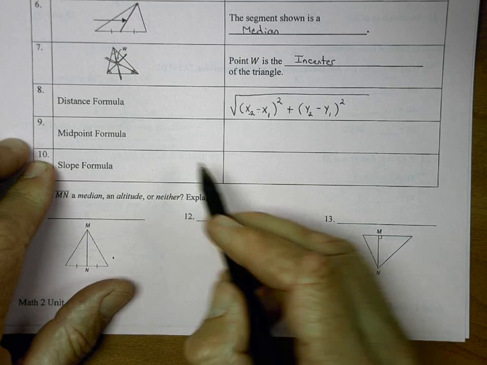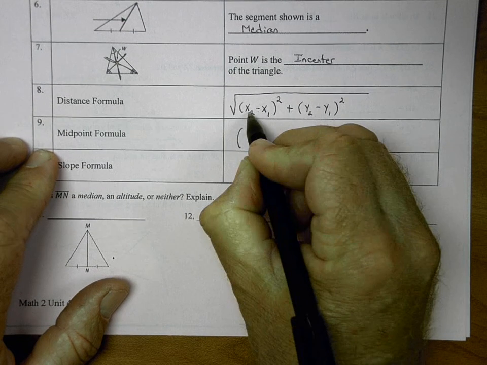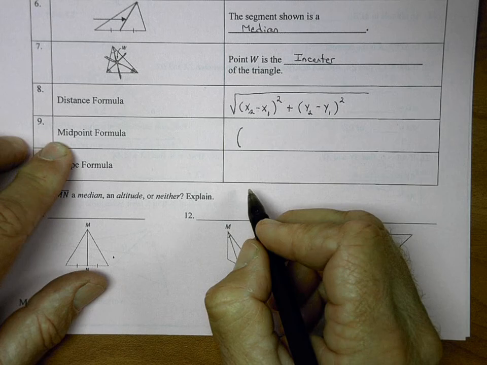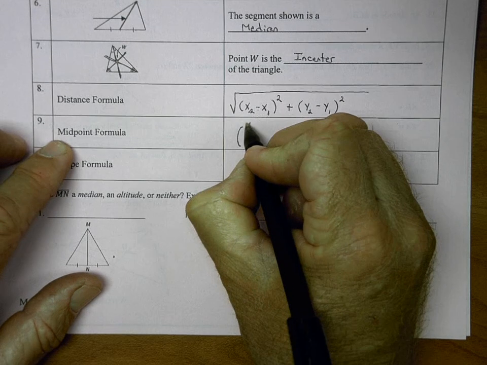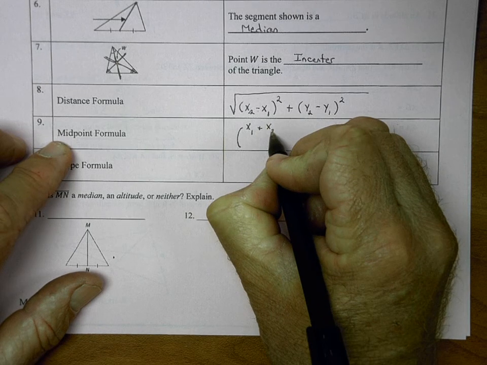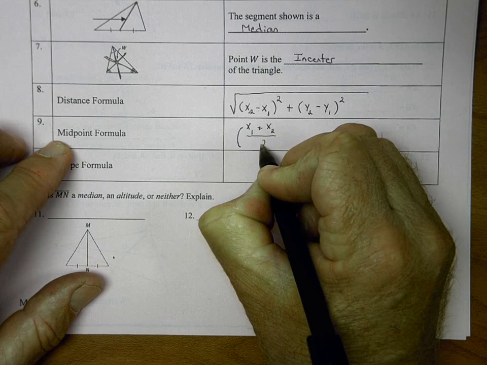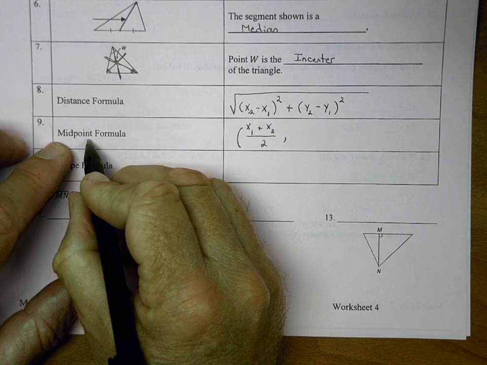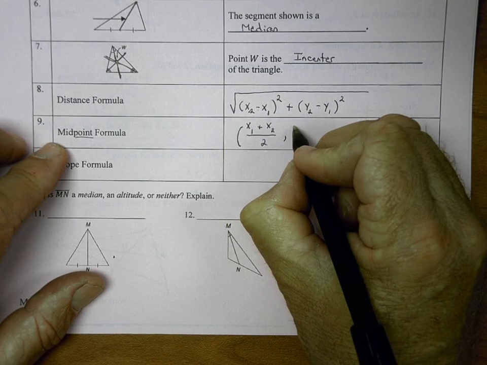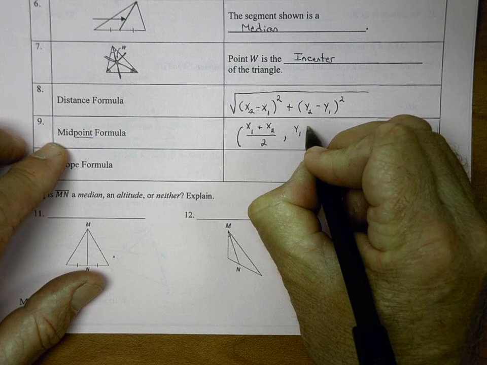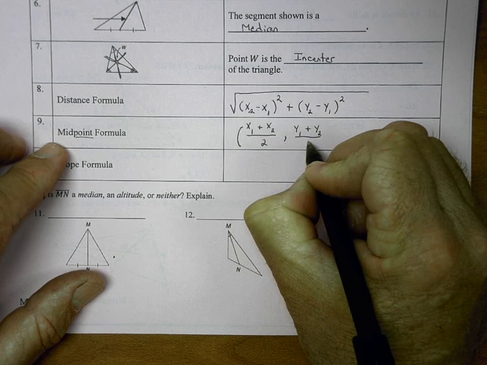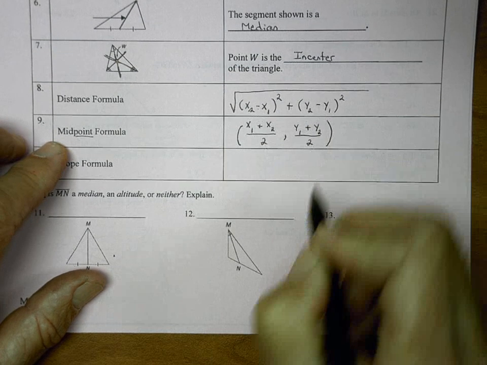Okay, the midpoint formula involves these x1s and x2s and y1s and y2s, but it's a little bit of a different formula. The midpoint formula is the first x value, x1, plus the second x value, x2, divided by 2. Then you put a comma because the midpoint formula gives me a point, so I'm going to have an ordered pair. And then it's the first y value, y1, added to the second y value, y2, divided by 2. That's the formula we use for the midpoint.